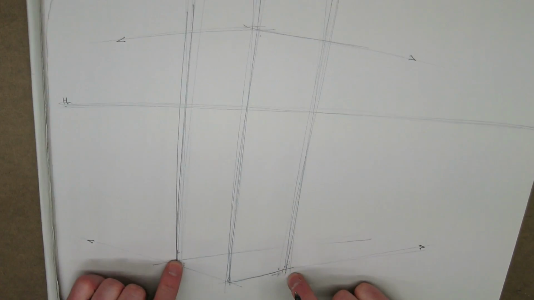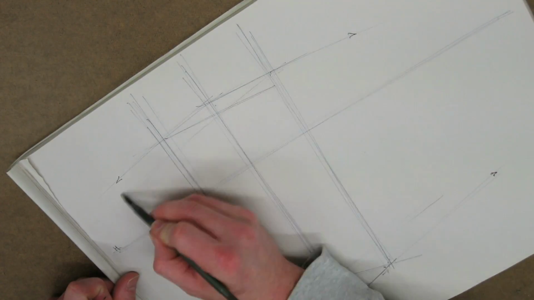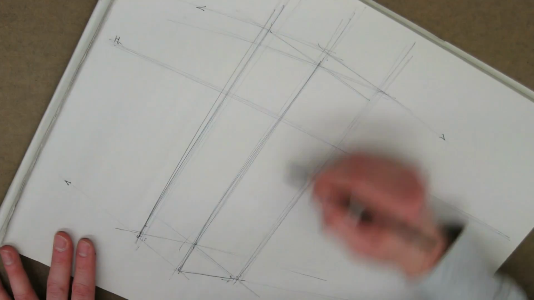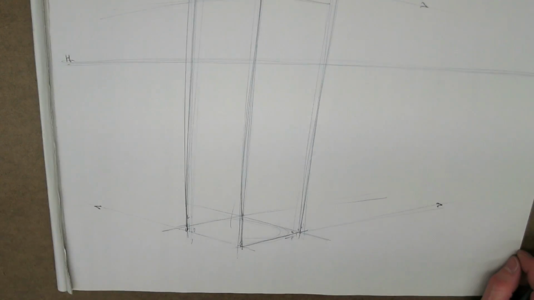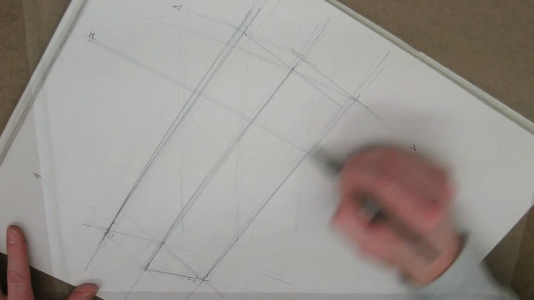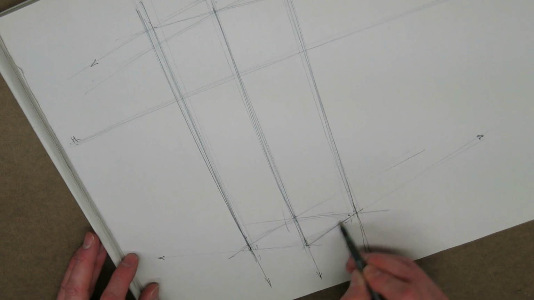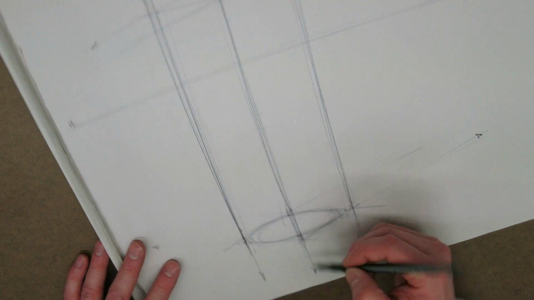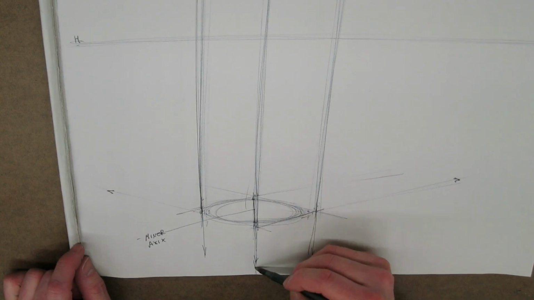I've created this simple box that this bottle will live inside of. I create the box to help me orientate the object in space. Here I draw the bottom of the bottle. It's a cylindrical bottle. I've drawn in a simple ellipse that touches the four sides of the square at the bottom and at the top.